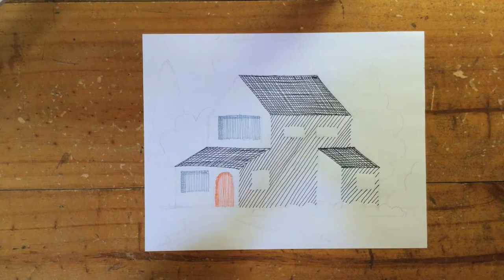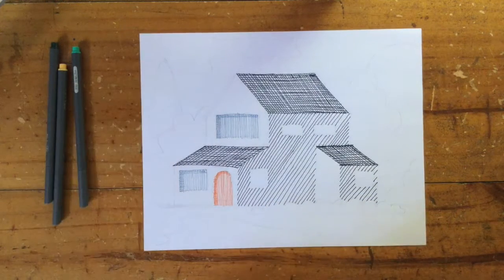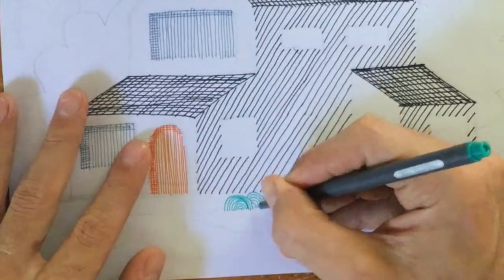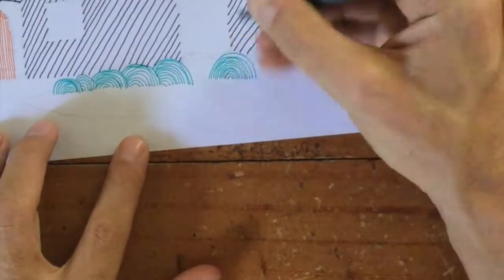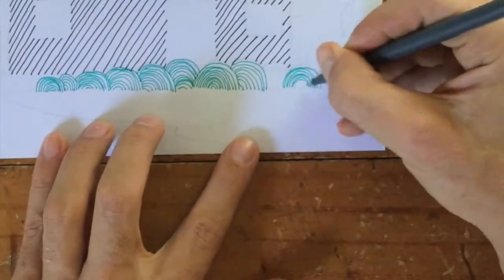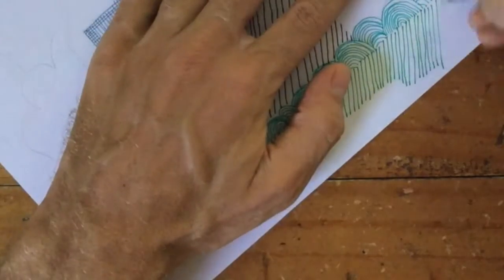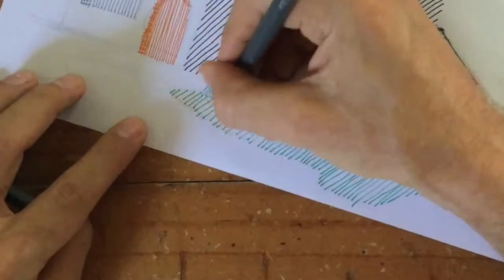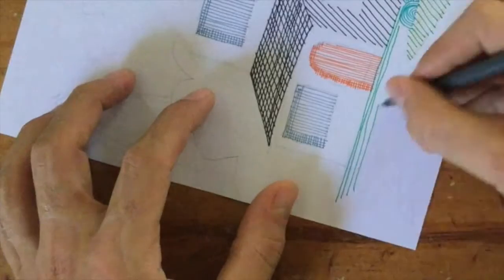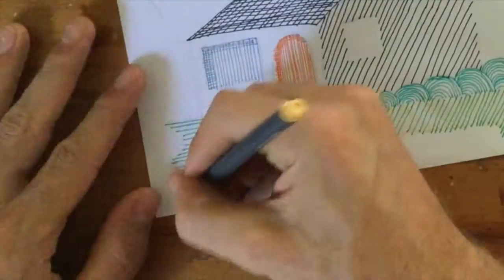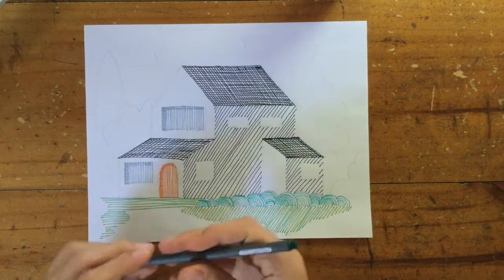So let's start with a medium green, and we're going to do these plants at the front first of all. Okay, carrying on, but with a darker colour.